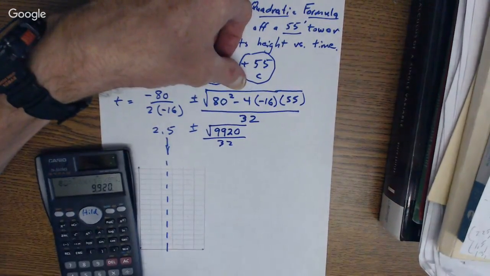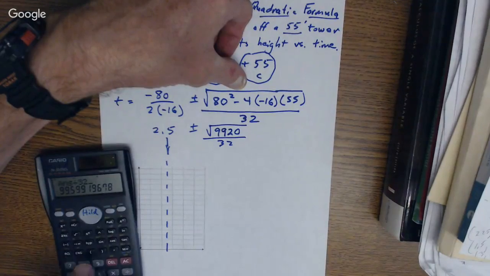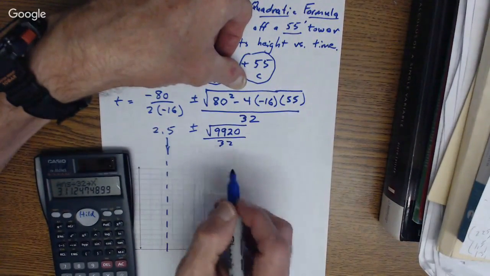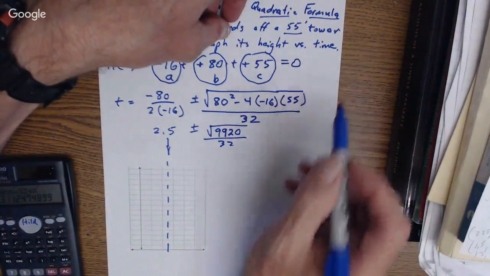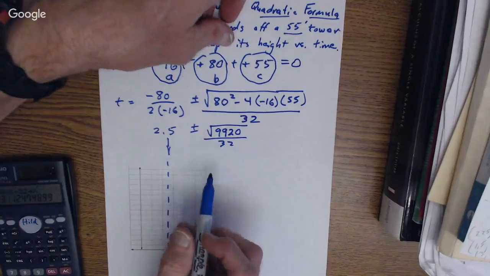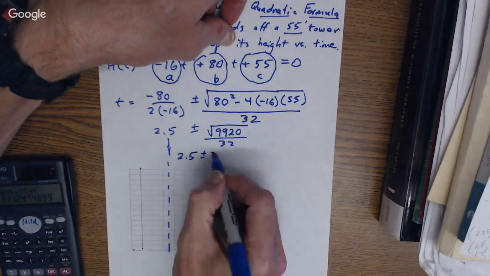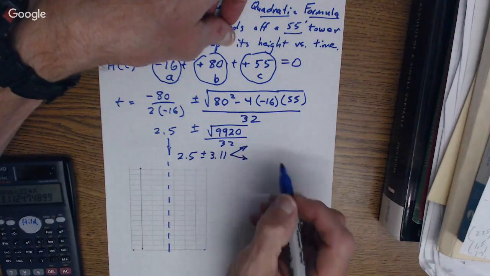So I take the square root, and then I divide by 32, and I'm going to put that number in memory. That's 3.11. So the x-intercepts, where the height is going to equal 0, is going to be at 2.5 plus or minus 3.11. So it's going to give us two answers, two x-intercepts.